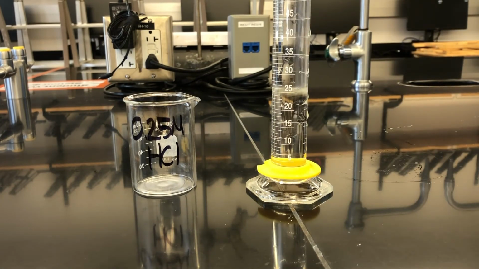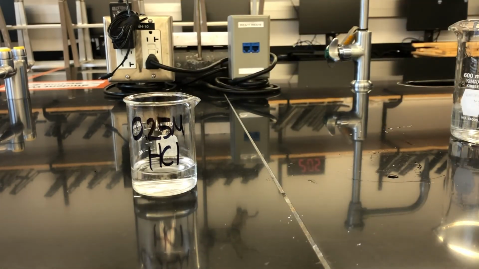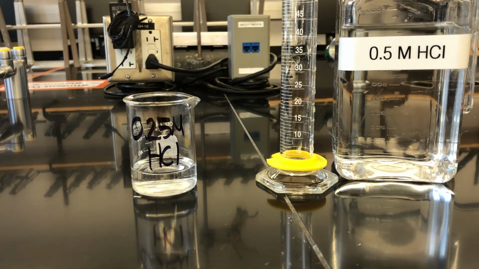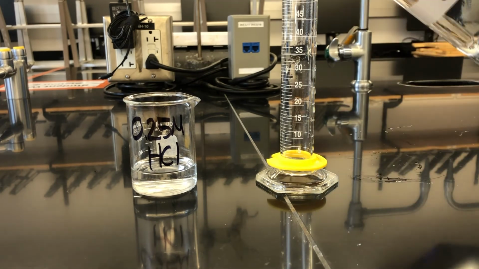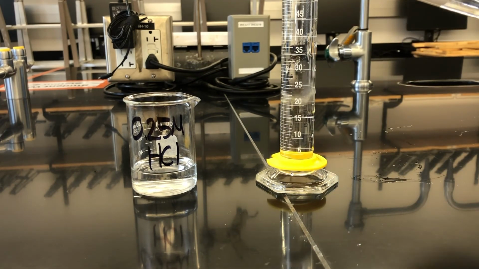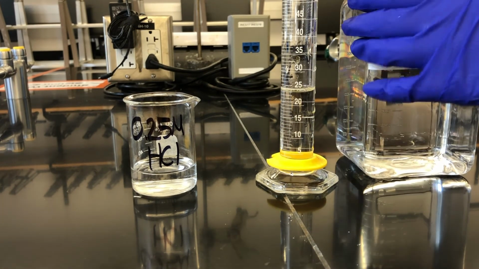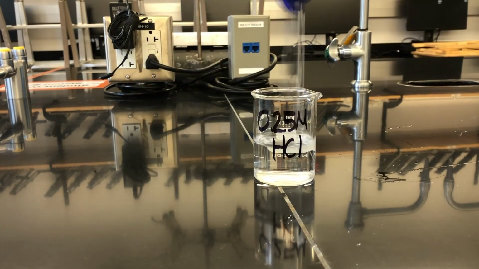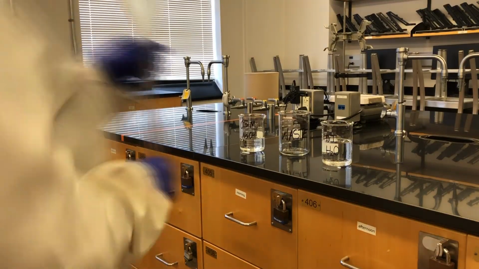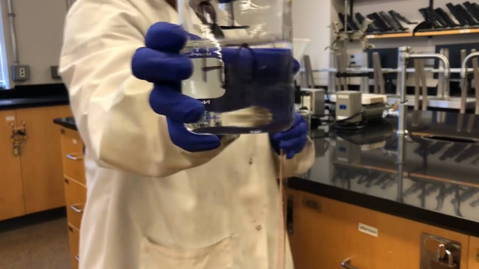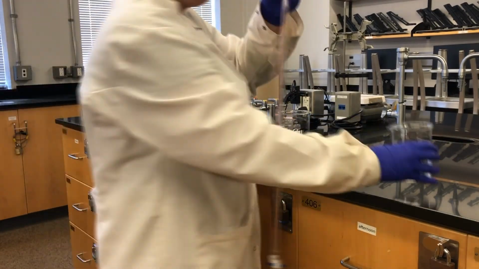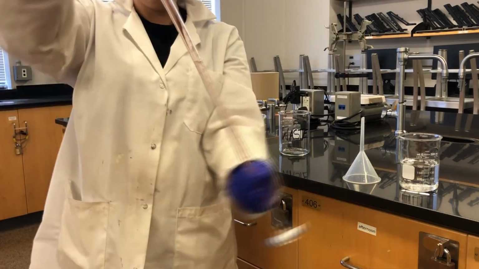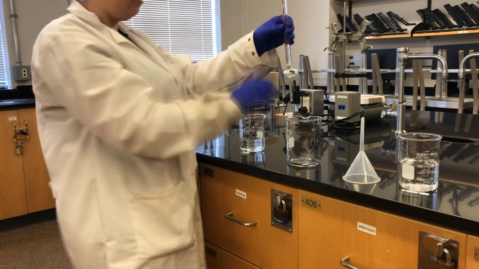For the last part, we prepare 50 milliliters of 0.25 molar hydrochloric acid by measuring 25 milliliters of deionized water into a 100 milliliter beaker, followed by 25 milliliters of 0.5 molar hydrochloric acid stock solution. We again have to re-prepare the burette with our new titrant, so we dispose of the old solution, and then recondition the burette twice with deionized water, and then twice with 2 small aliquots of our freshly prepared 0.25 molar hydrochloric acid solution.